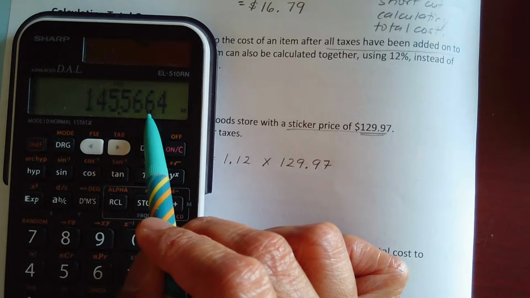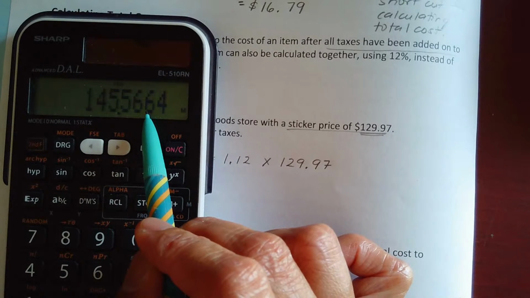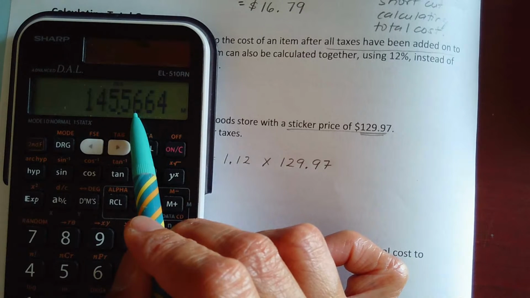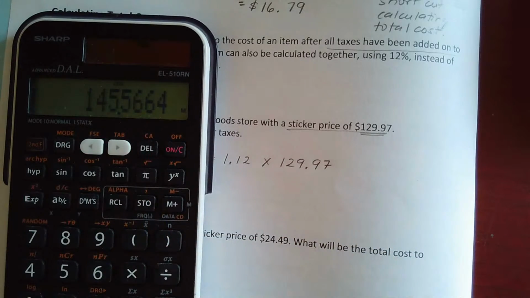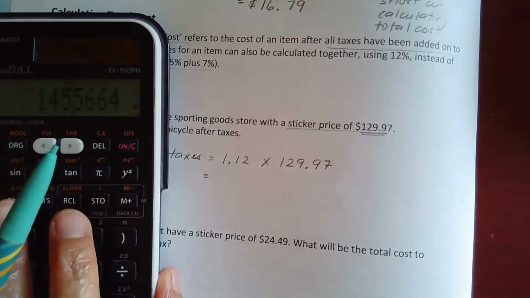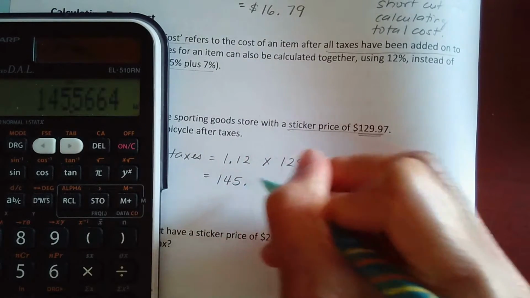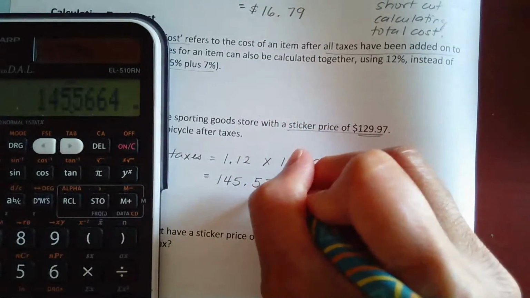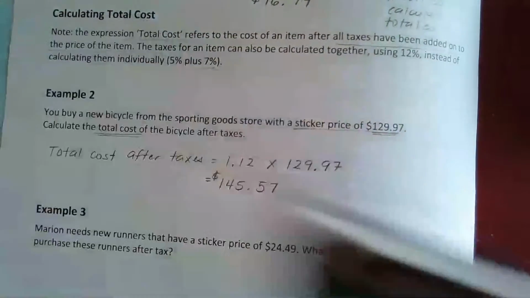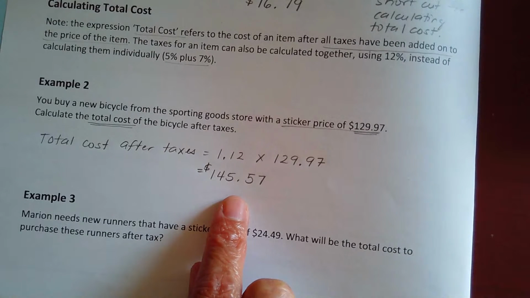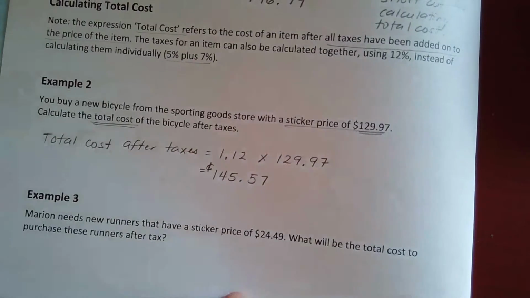But we look at the third number, and because this is 5 or higher, it will round up the second decimal to 57. So $145.57. Like I said, this is a shortcut. As you notice, we didn't calculate the GST and the PST individually. It just goes straight to that one.